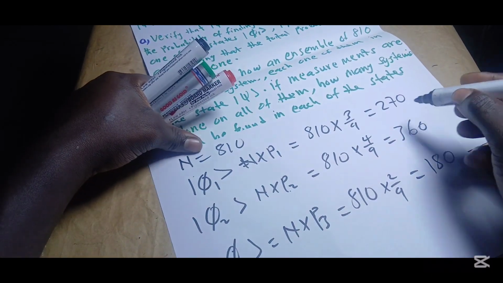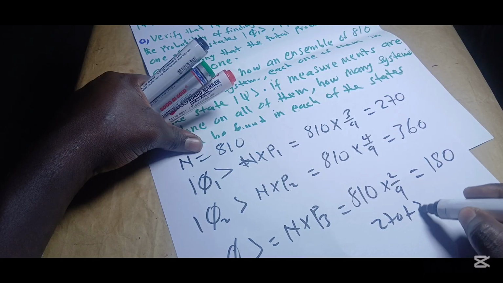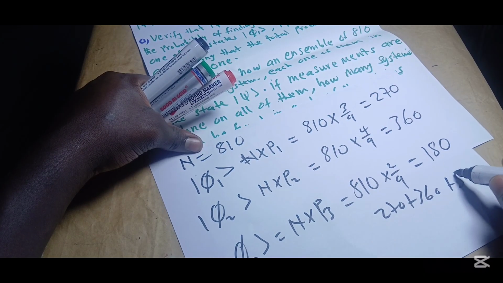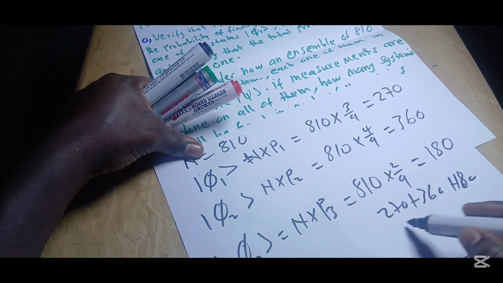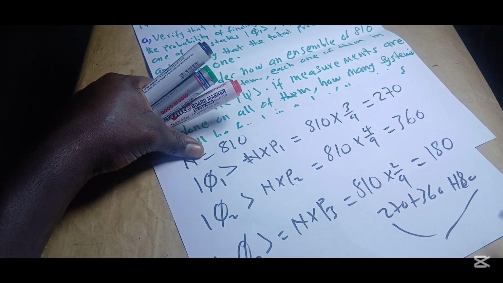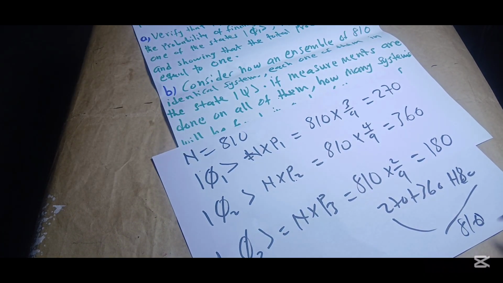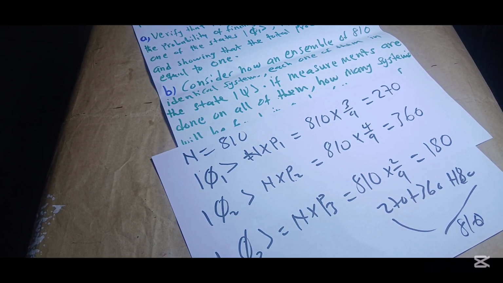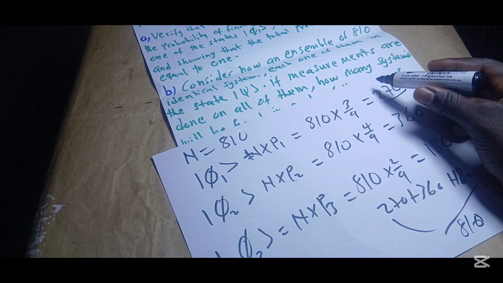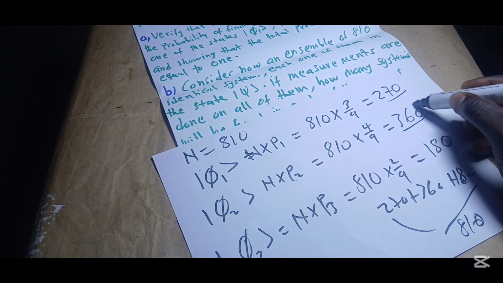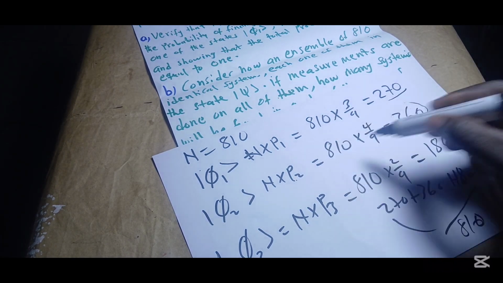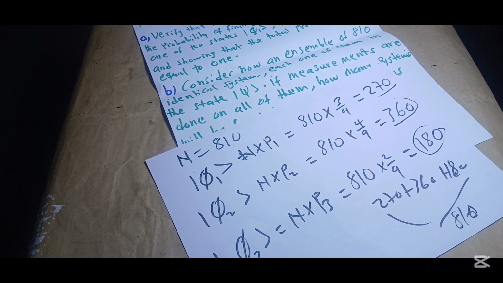Summing all these up, 270 plus 360 plus 180 gives us 810. So after the measurement, this is the number of systems that fall under phi 1, this under phi 2, and this on phi 3.